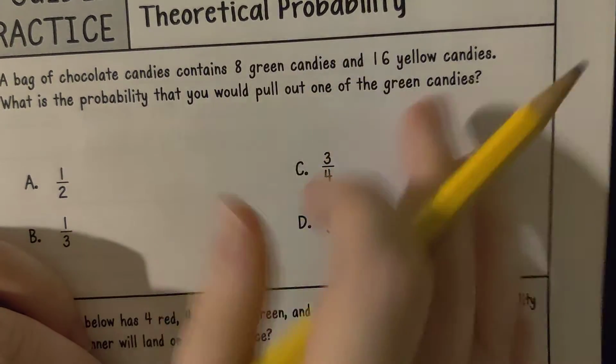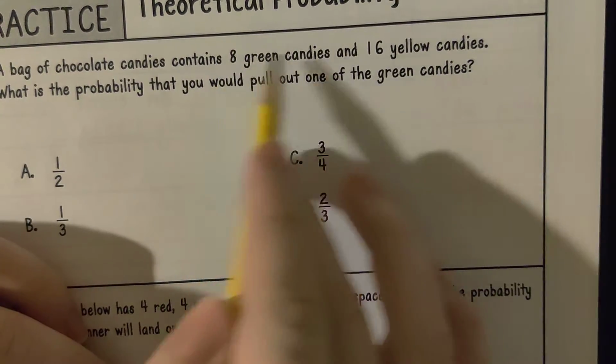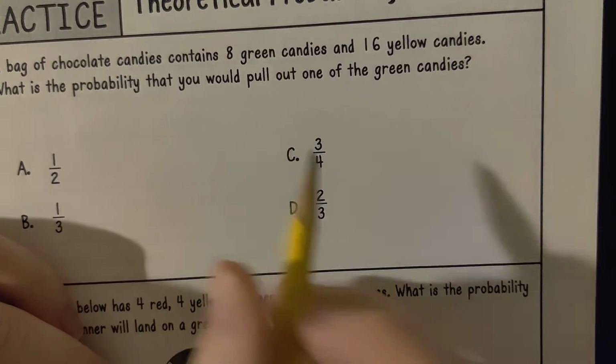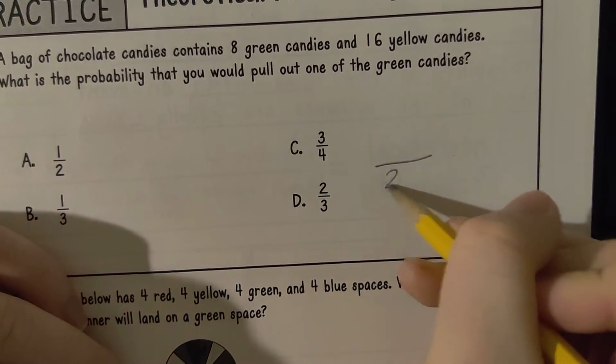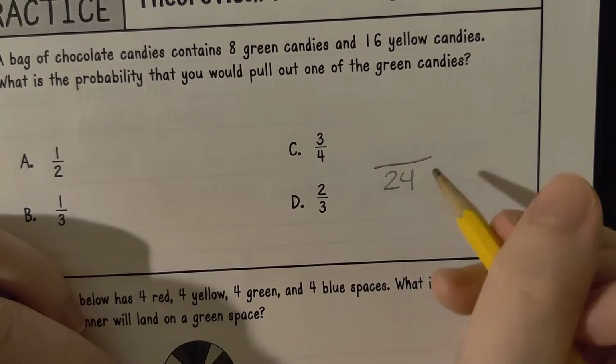And we think about all the different things that could happen. That was all the different outcomes, right? We can see here that your outcomes could be out of the 8 green candies or the 16 yellow candies. But in all, that's 24 candies. So that's every possible outcome.